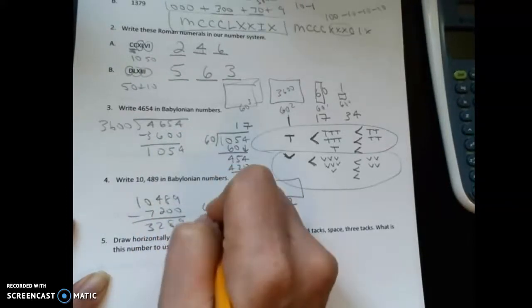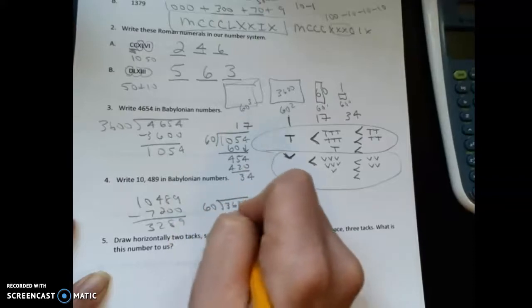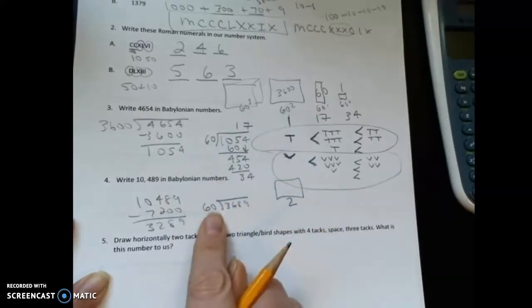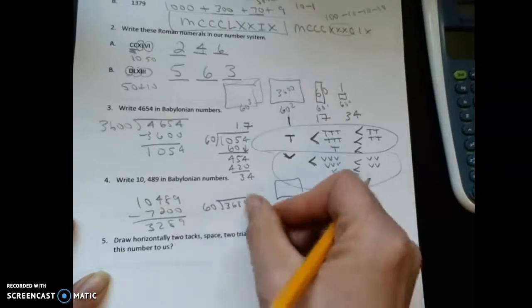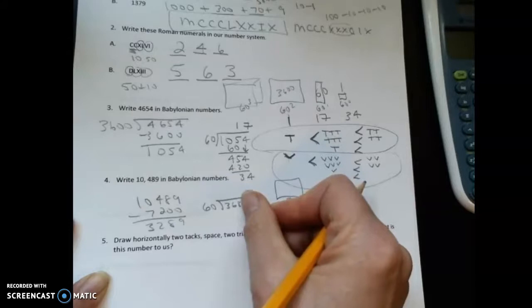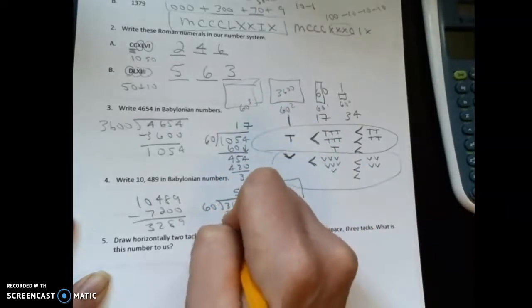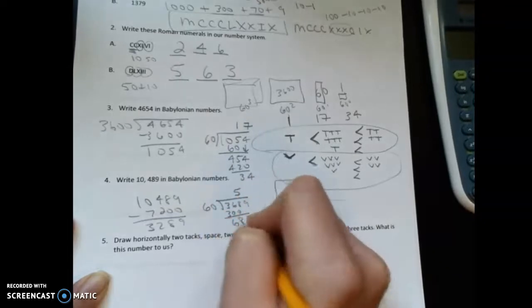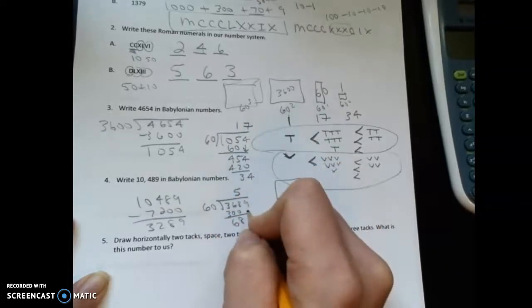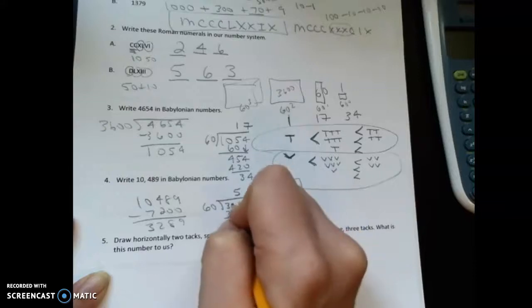All right, now I'm going to divide 60 into that to see how many longs I can make, because their longs have 60. 60 does not go into 3, 60 does not go into 36. 60 goes into 328 5 times, so I'm going to put a 5 above the 8 there, just doing long division here. Oh, I wrote that wrong, sorry.